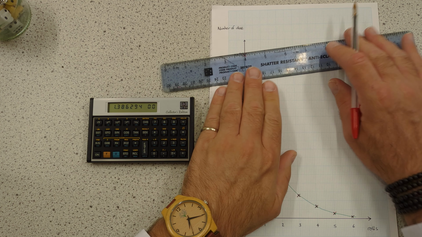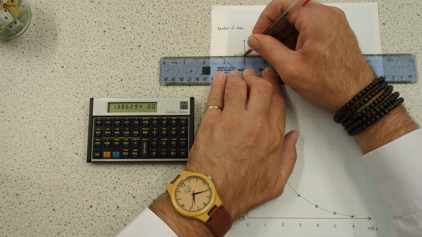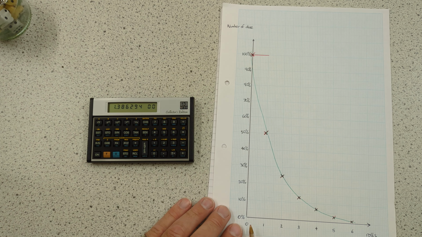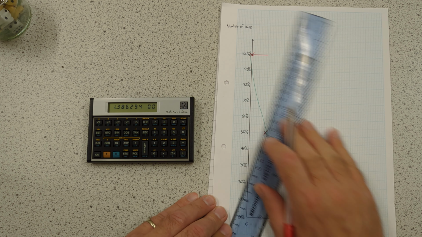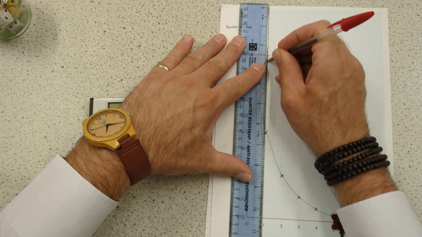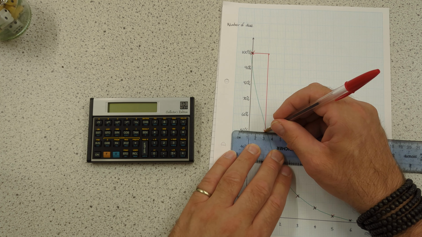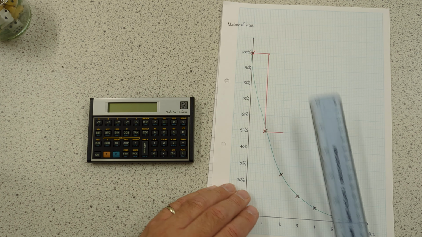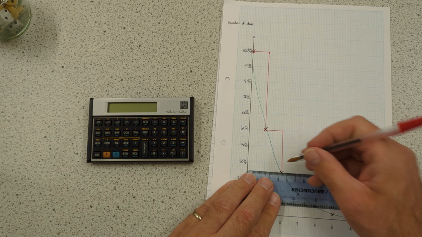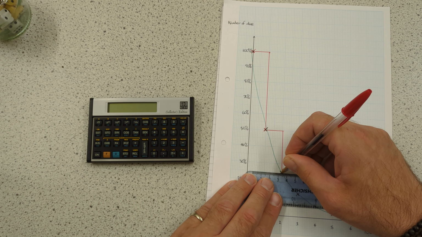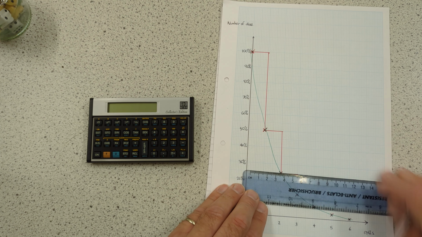No, because we had a discrete series of rolls. We either rolled or we didn't. So the number of dice that we had between the 0th and the first roll was 100%. Then we rolled, removing half the dice, and then we had 50% of the dice. And then we rolled, removing half the dice that were left, and then we had 25%. Let's try and line this up properly, make an effort.